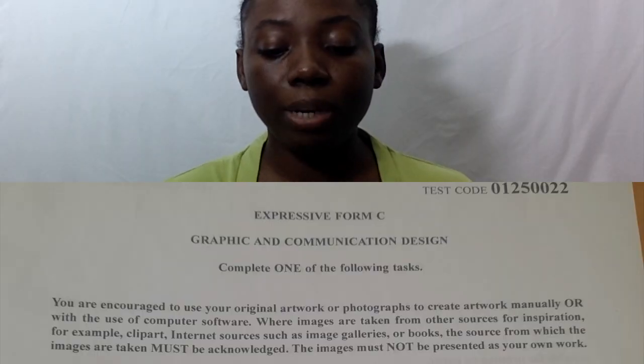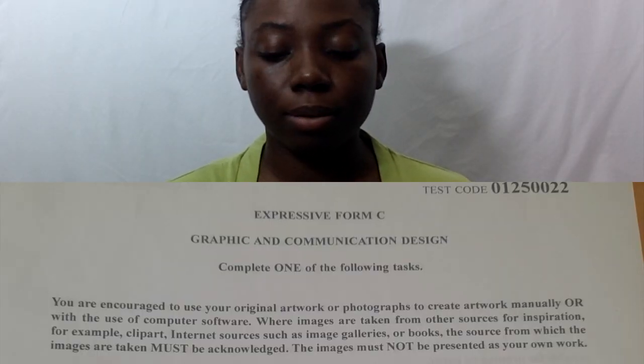So let's begin. Expressive form C. Graphics is expressive form C. When you're doing the examination, there's a section on the paper where you have to fill out which expressive forms you completed. It's expressive form C for graphics. Complete one of the following tasks.